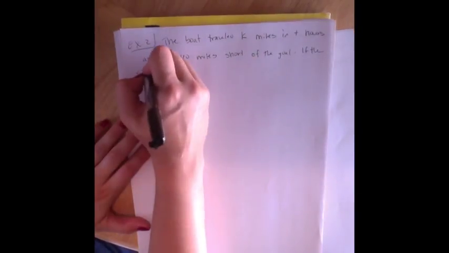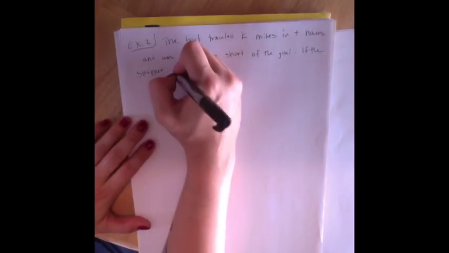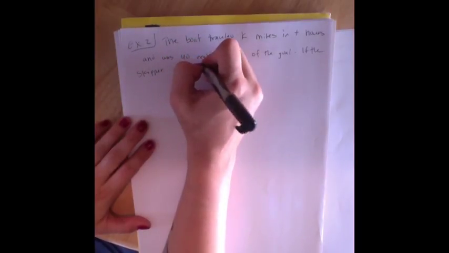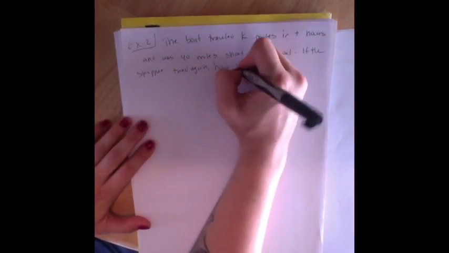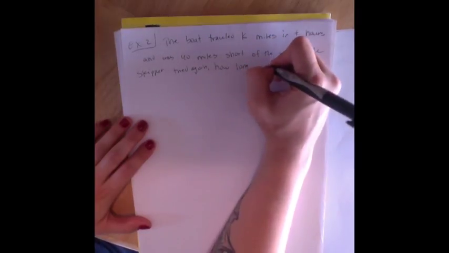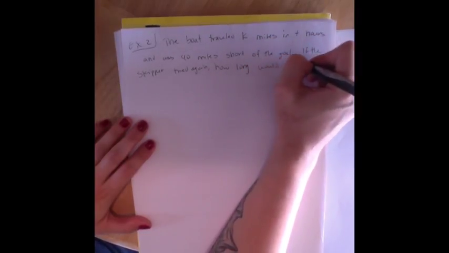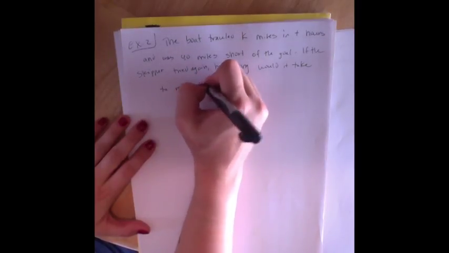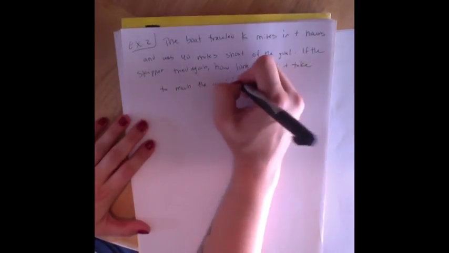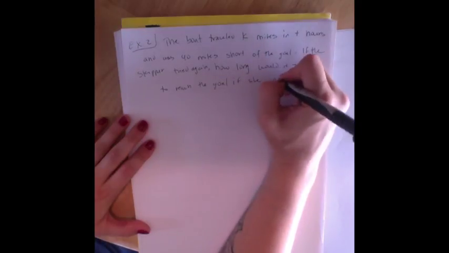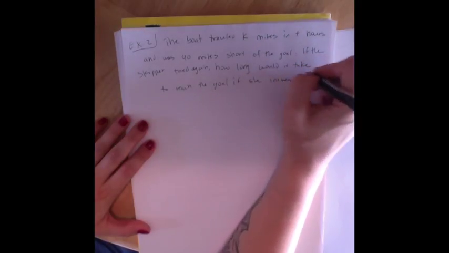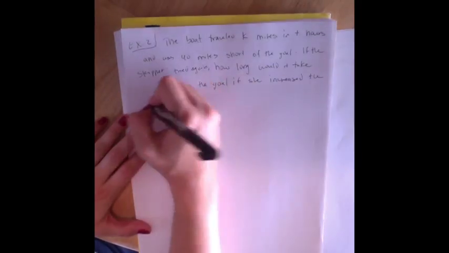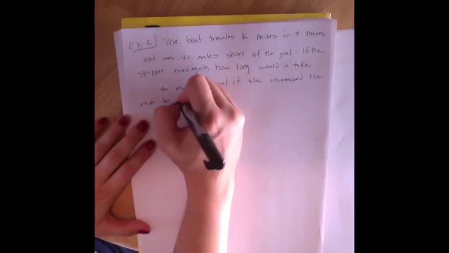If the skipper tried it again, how long would it take to reach the goal if she increased the rate by 10 miles per hour?